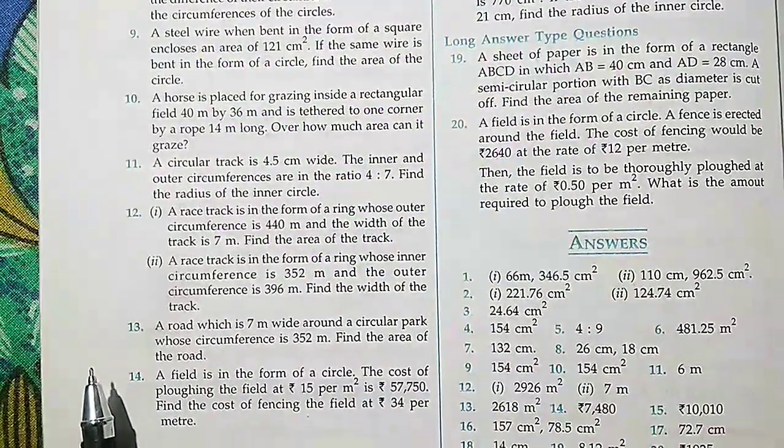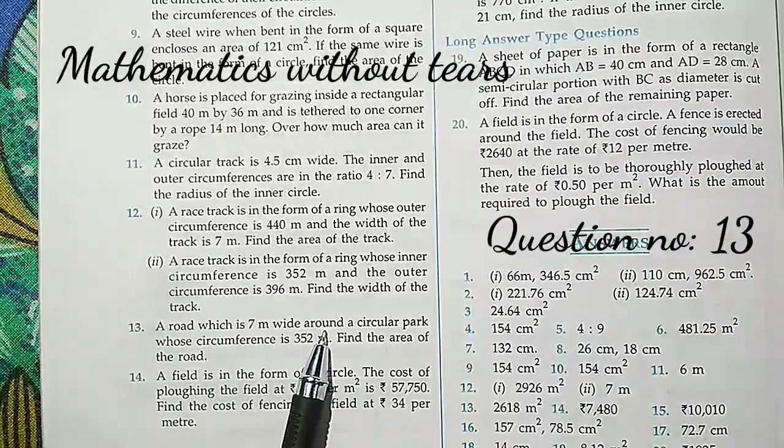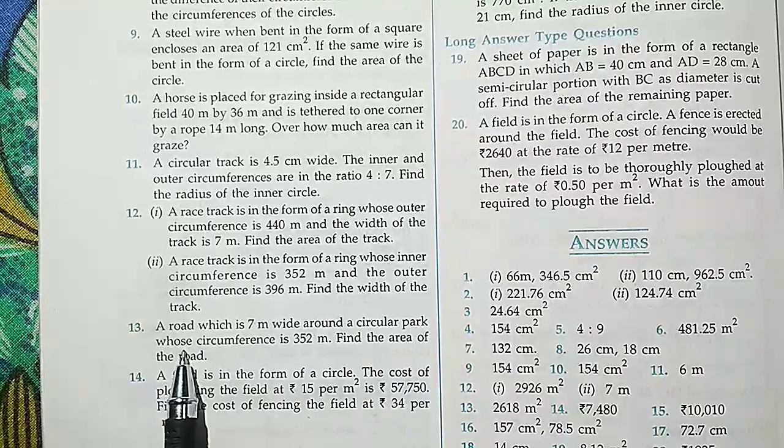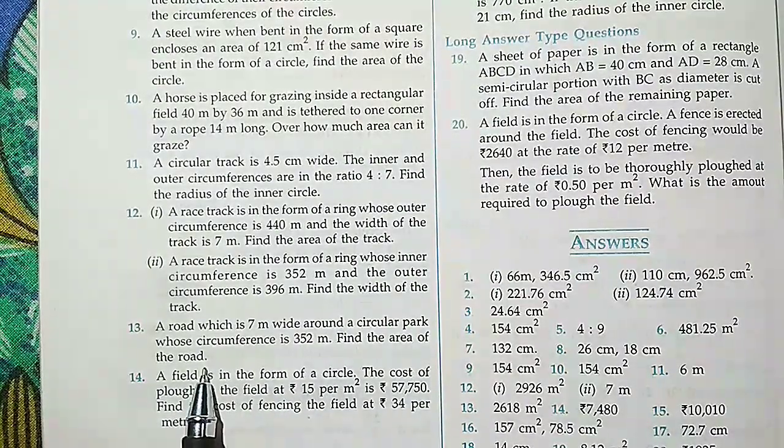In my last video I explained up to question number 12 of 12A, and today I am going to start from number 13. The question is: a road which is 7 meter wide runs around a circular park whose circumference is 352 meter. Find the area of the road.